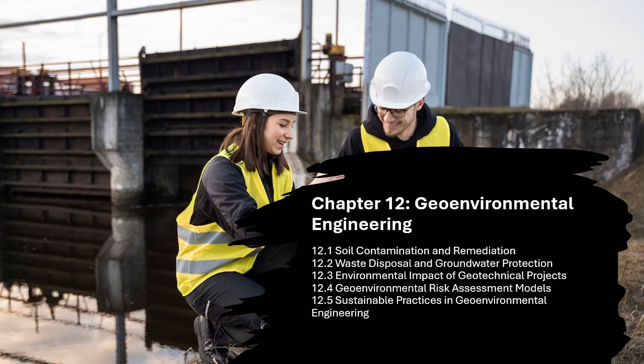2.1.1 Sources of soil contamination. Soil contamination typically arises from human activities that introduce hazardous substances into the soil. These contaminants can be either organic or inorganic and vary in their toxicity, persistence, and mobility. The primary sources of soil contamination include 2.1.1.1 Industrial and agricultural activities.